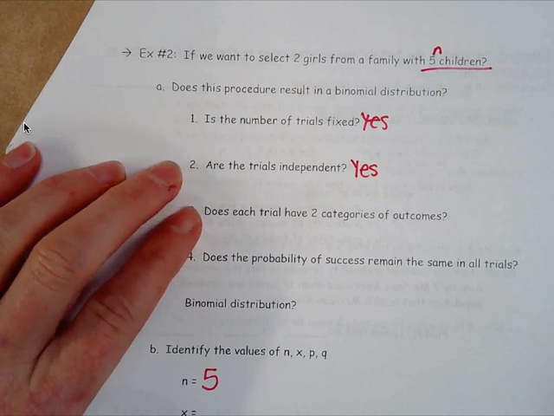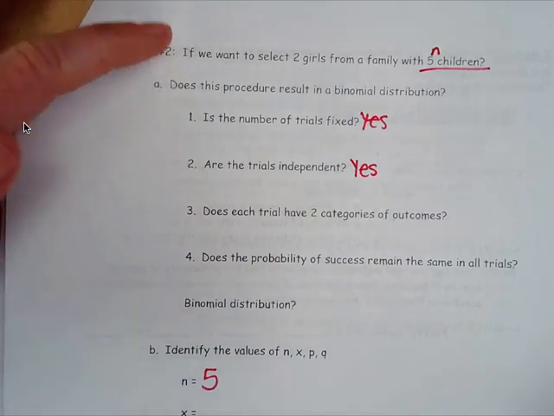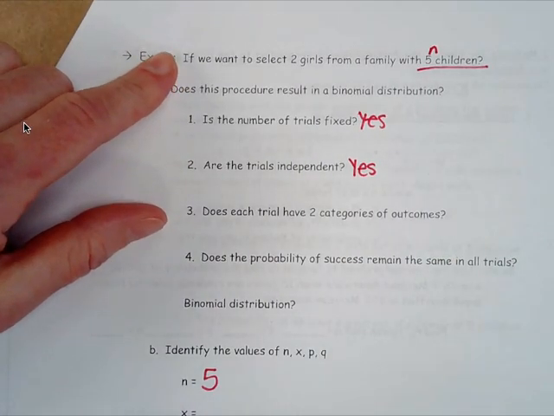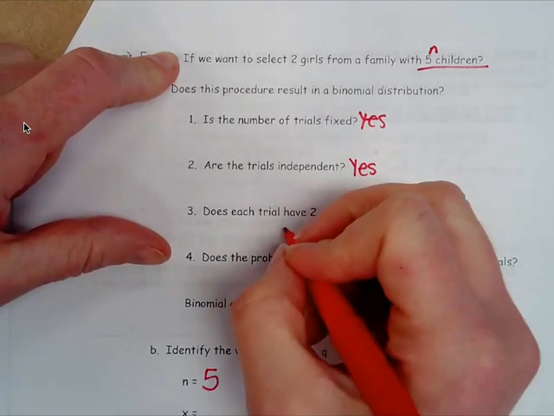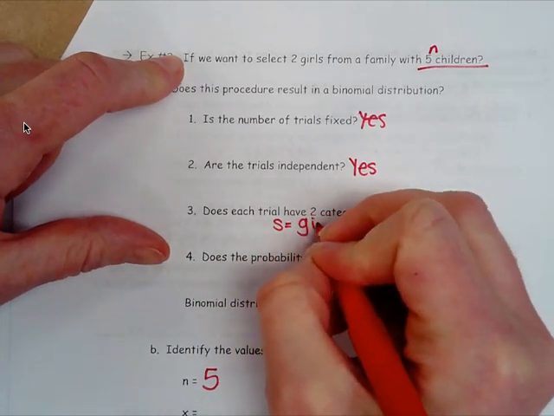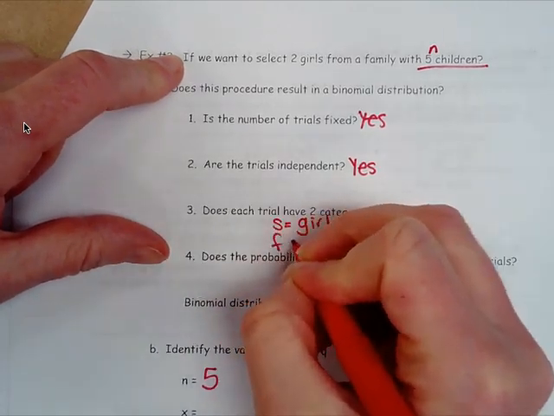Are there 2 categories of outcomes? Your only outcomes would be boy or girl, right? But what's considered success on this? Girl. And so failure would be boy.